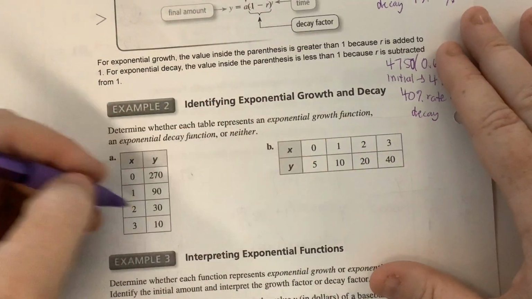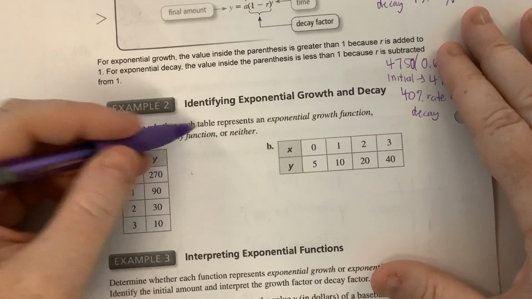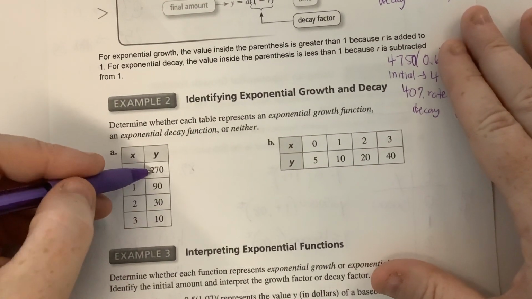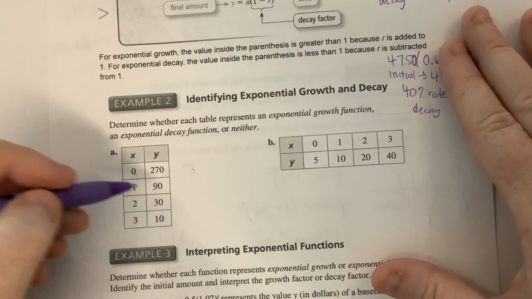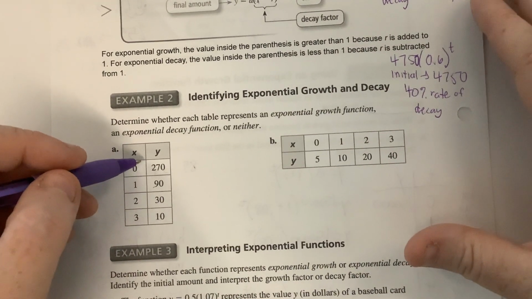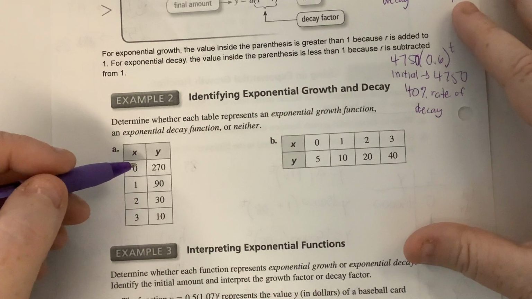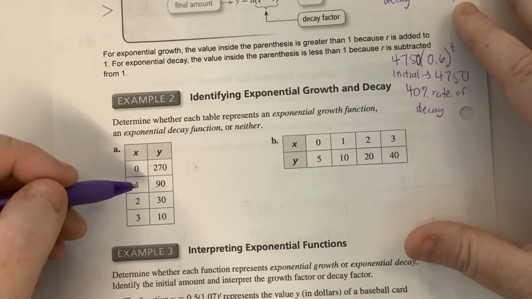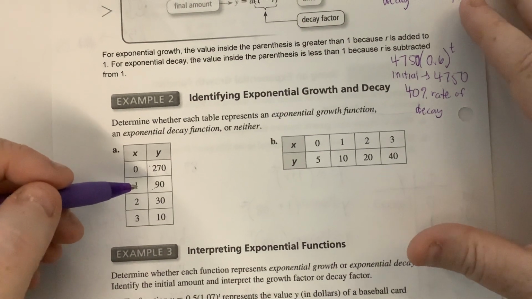So if we're looking at these two things, determine whether each table represents a growth or decay or neither. So to get from 270 to 90, you might think, what's happening there? It's either subtracting 200 or 180 from 270 to get the 90, or it could be like, okay, it's dividing by 3.